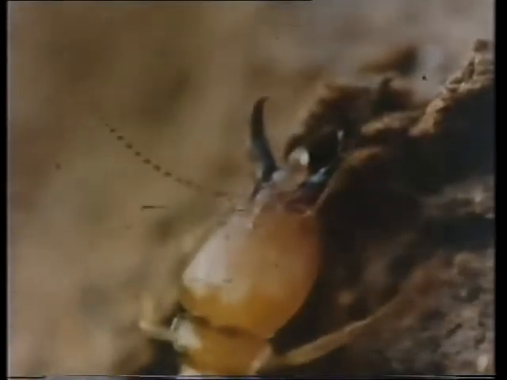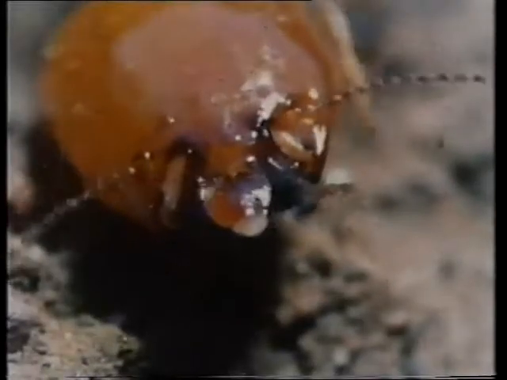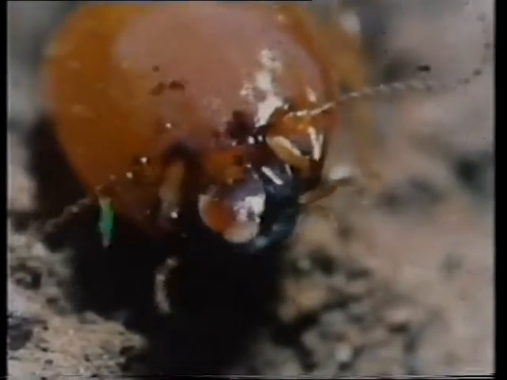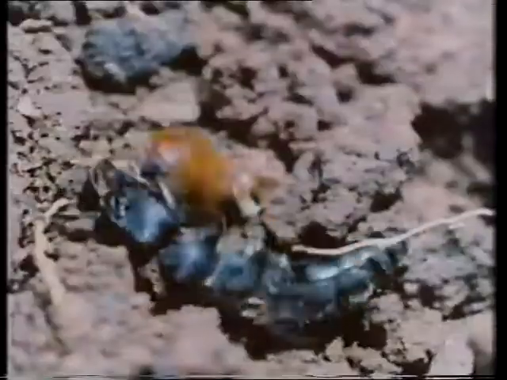Now, there's a soldier, with his mandibles, which are capable of crushing another insect that he may be fighting with, such as ants. I see. And this is a clip from a film that shows a bit of a fight between some ants and some termites, because the termite colony has been breached and the ants are attempting to get in.